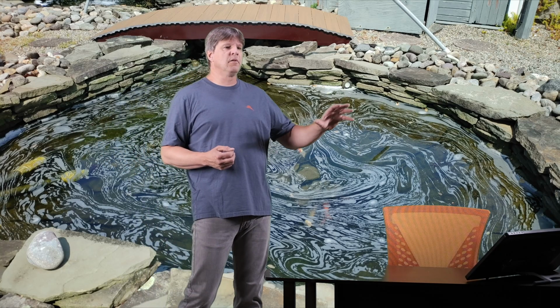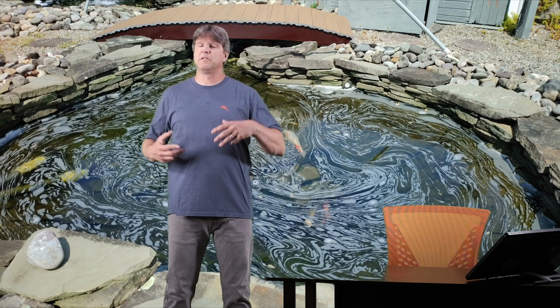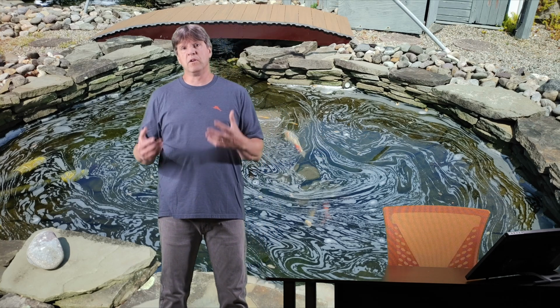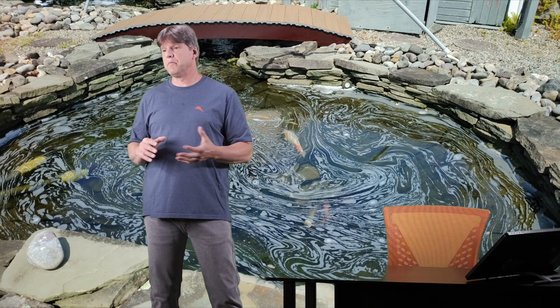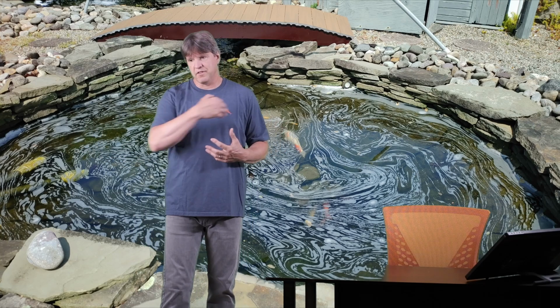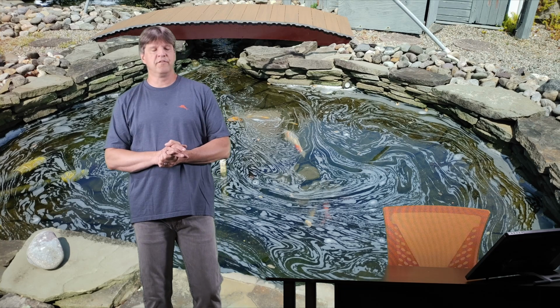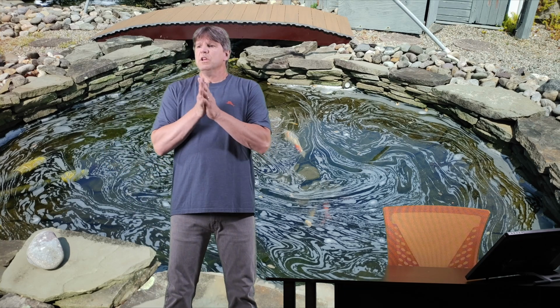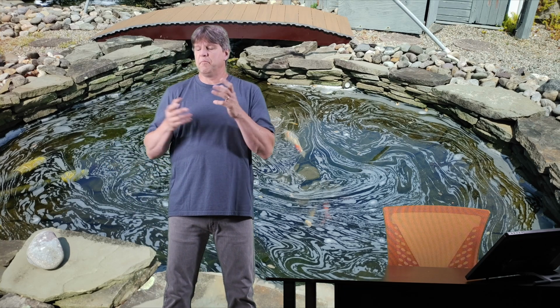So doing a number of water changes, some big water changes, can really help eliminate that organic buildup in the water, and thus eliminate your foam on the surface. All right, so that is definitely a big cause of it.